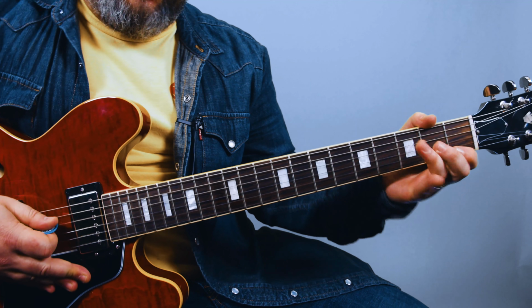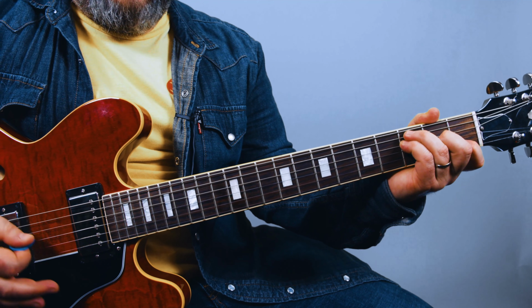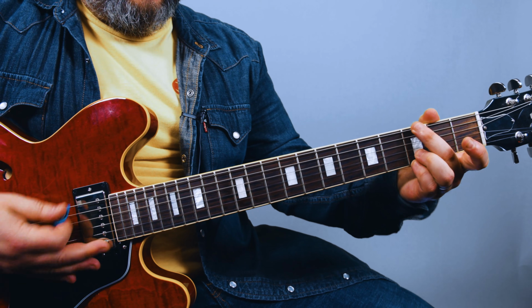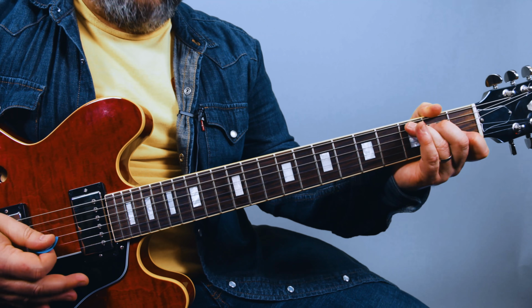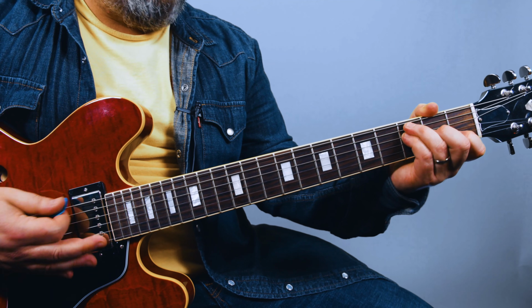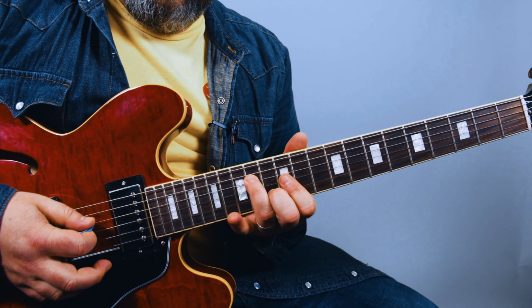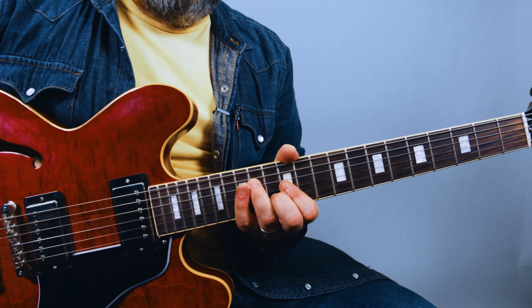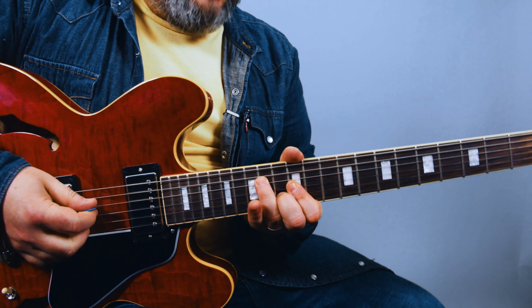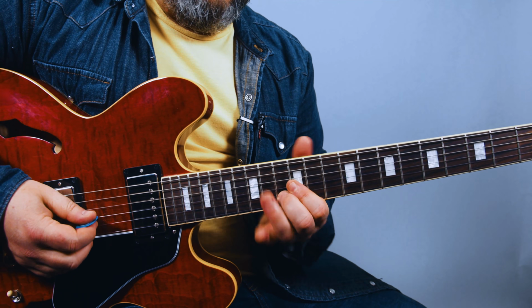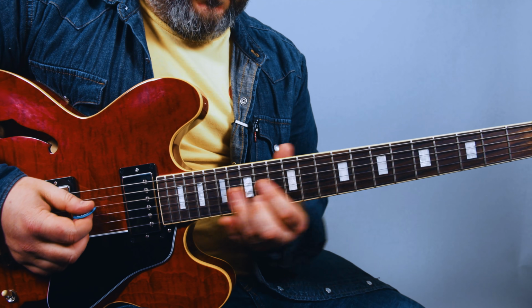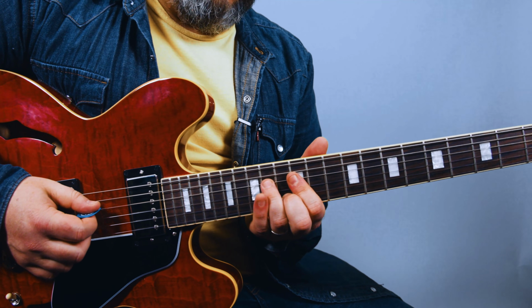So remember, the progression was C, F, G, F, right? So we have the C chord right here. Now we just want to use that shape to play the F chord, and the root's on the B string for this, as far as the fingers that we're pressing down.